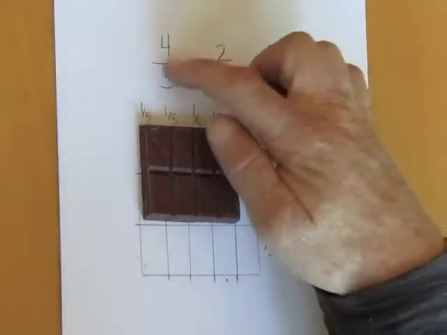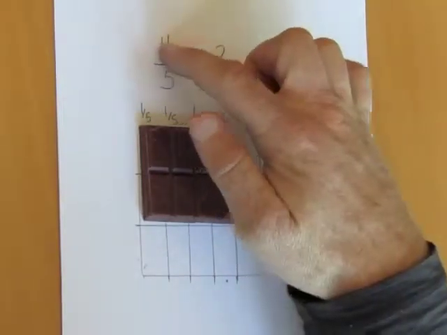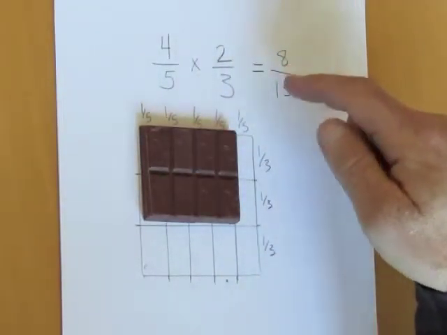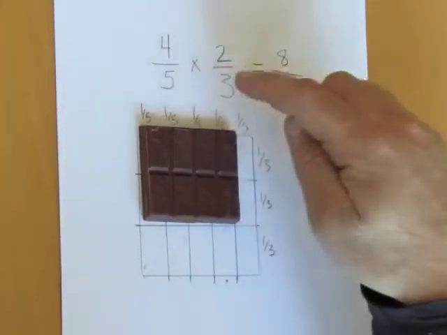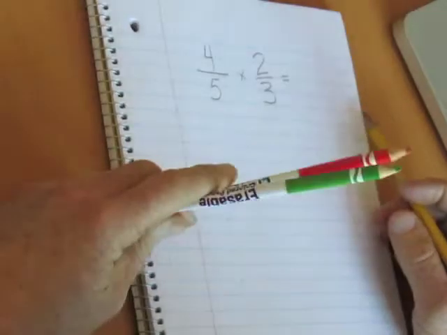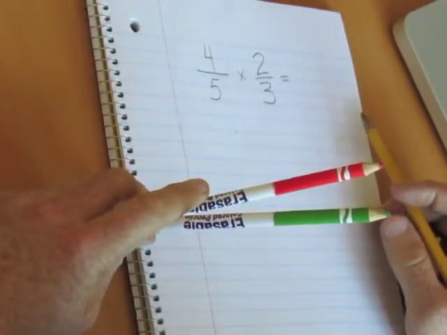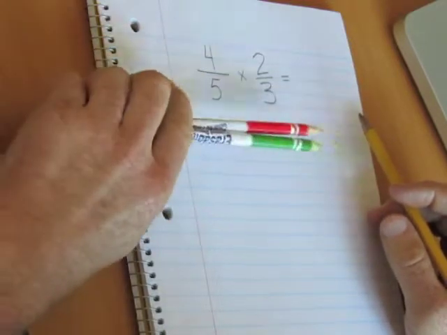So the answer to 4/5 times 2/3 is 4 times 2, or numerator times numerator equals 8, over 5 times 3, or denominator times denominator equals 15. 8/15. After eating all your chocolate, you can still multiply fractions visually by drawing chocolate bars with colored pencils.